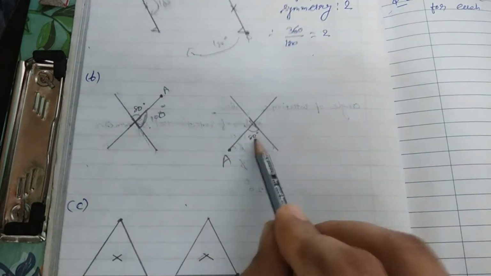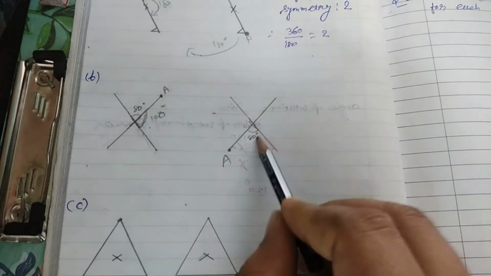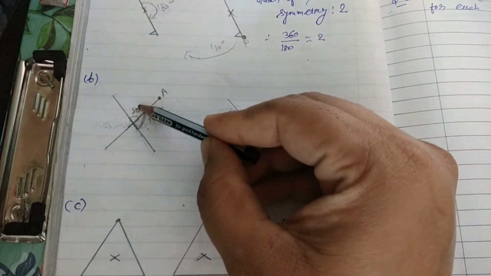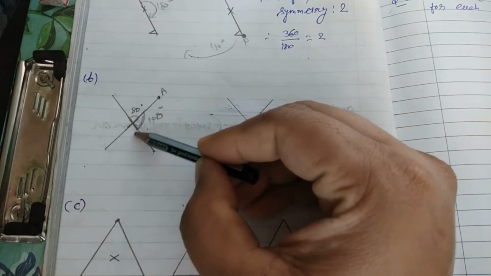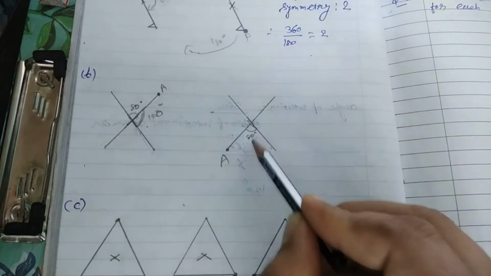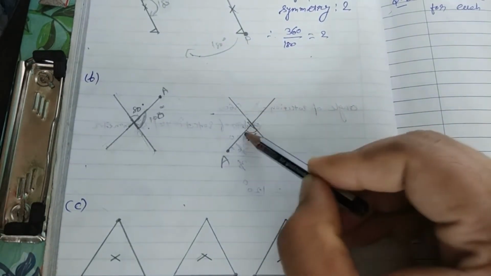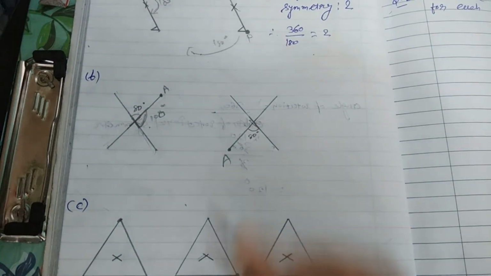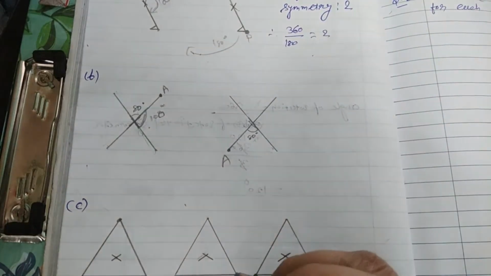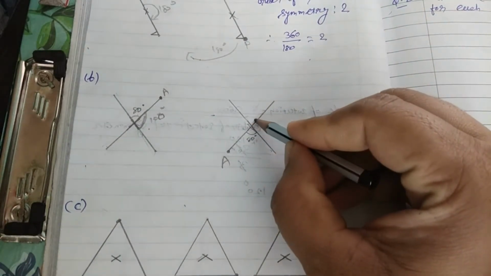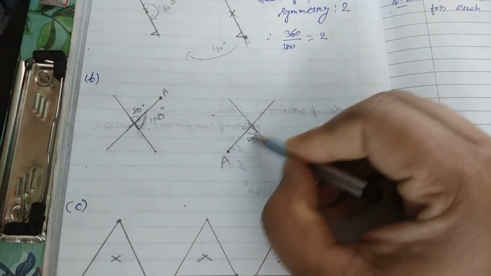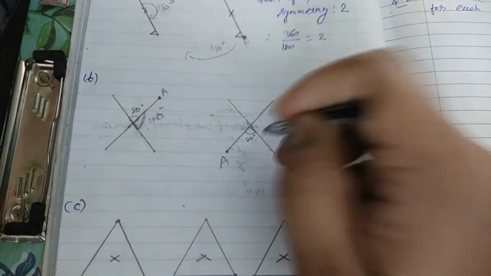And now we can see that these two shapes look exactly the same, as the 80 degree angle is there, and its vertically opposite angle would be 80 degrees. So that's why these two are 80 degree angles and these two are 100. So these two shapes look exactly the same. And what is the angle of rotation? That is first 80 and then 100. That is the full rotation. It is a 180 degree rotation.